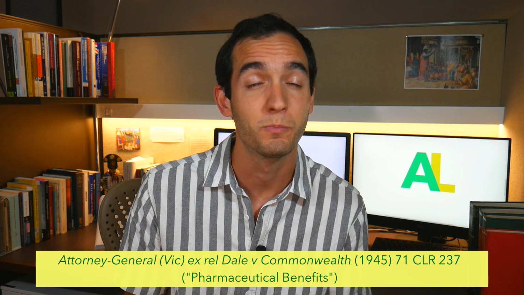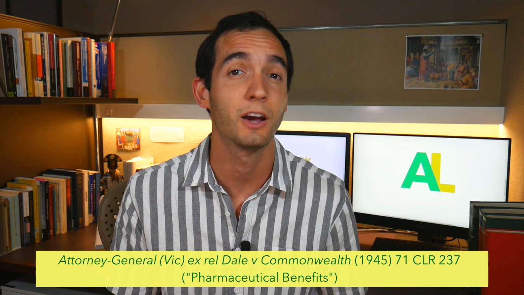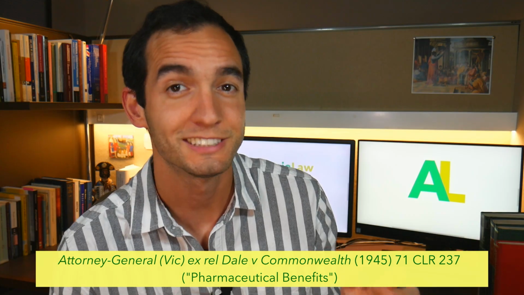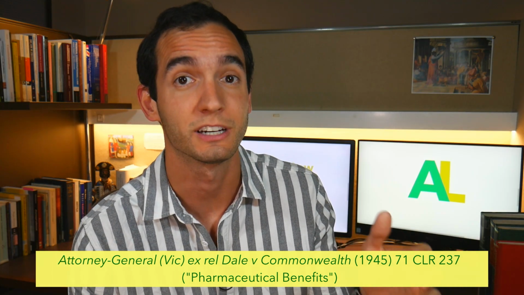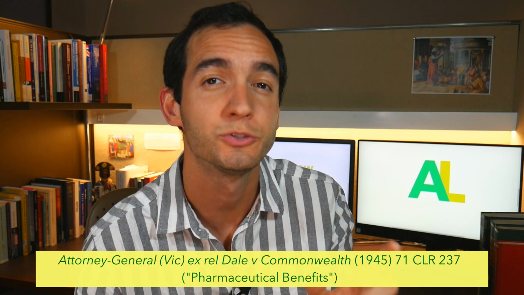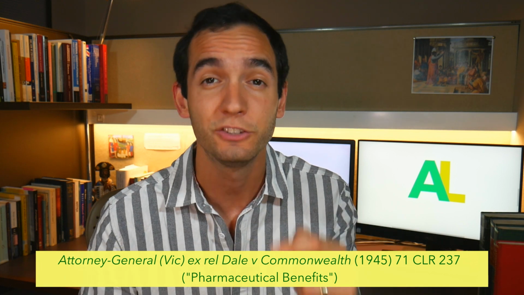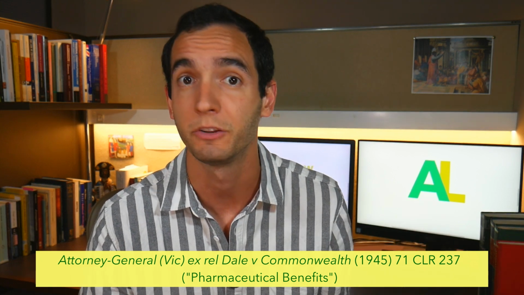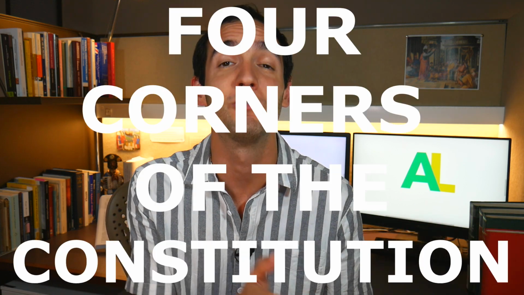In the pharmaceutical benefits case, the majority of the High Court of Australia adopted a narrow view of this expression. The justices restricted the scope of that expression according to the federal structure of the Constitution and the distribution of powers in sections 51, 52 and 122. Justice Williams even coined the phrase that the purposes of the Commonwealth were to be found in the four corners of the Constitution. In another case, the AAP case, discussions about this were also inconclusive.